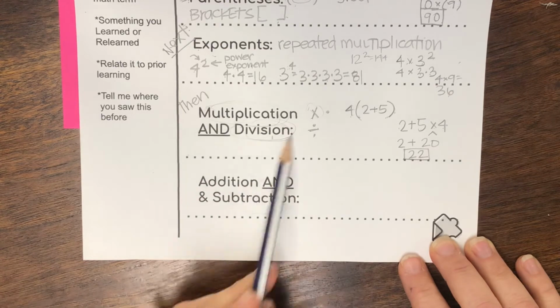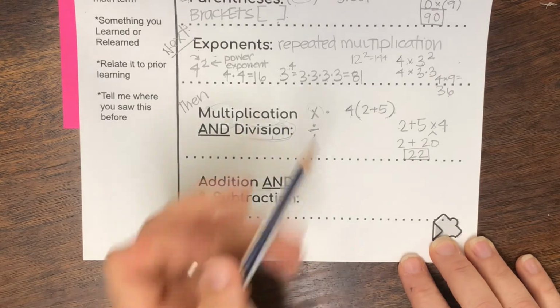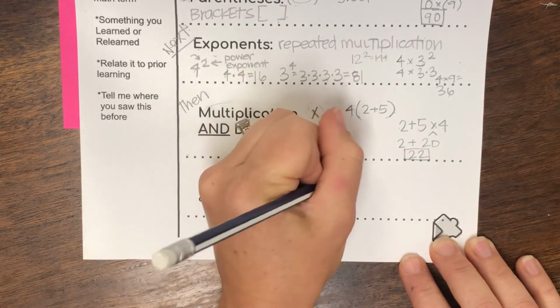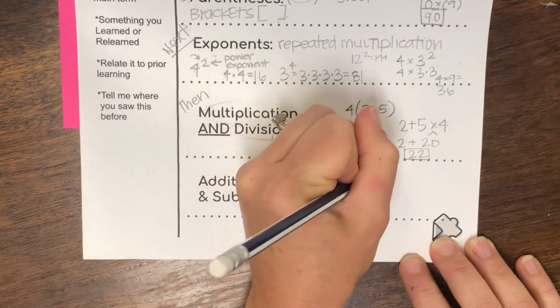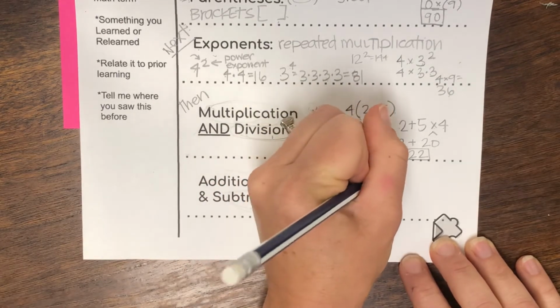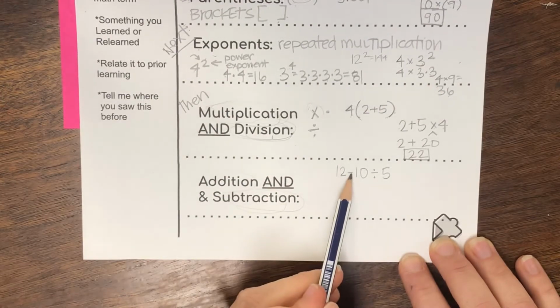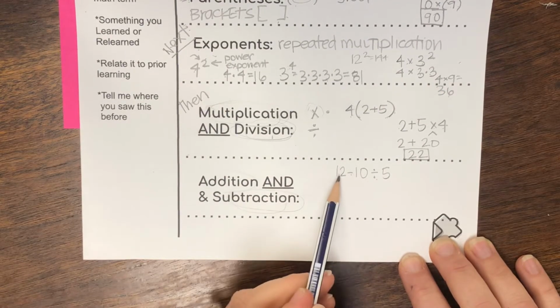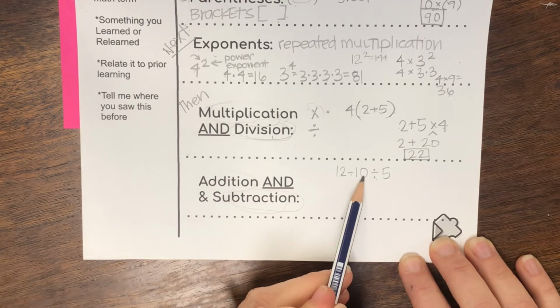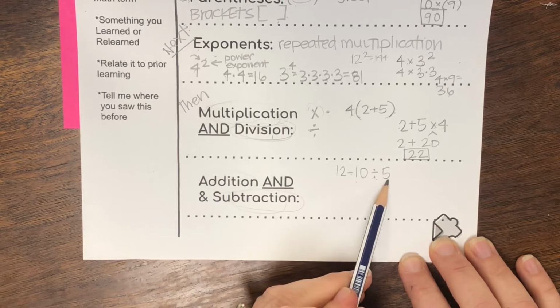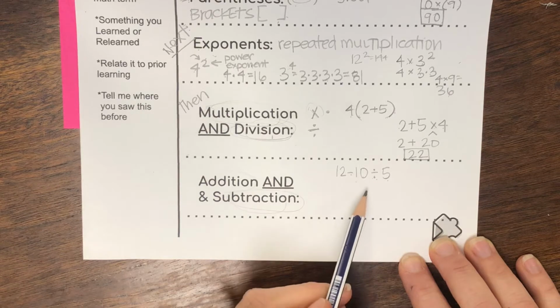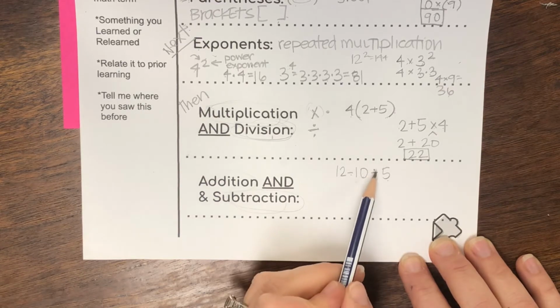And the same thing goes with division and subtraction. If we had an equation, 12 minus 10 divided by 5. If I do the subtraction first before the division, I would get 12 minus 10 equals 2. 2 divided by 5 would give me 2/5, 0.4. But let's see what happens when we do it in the correct order.